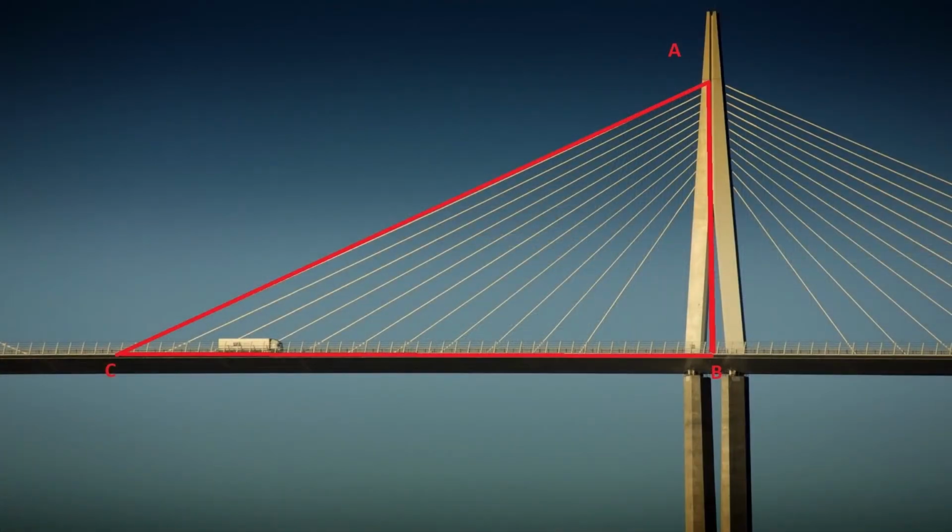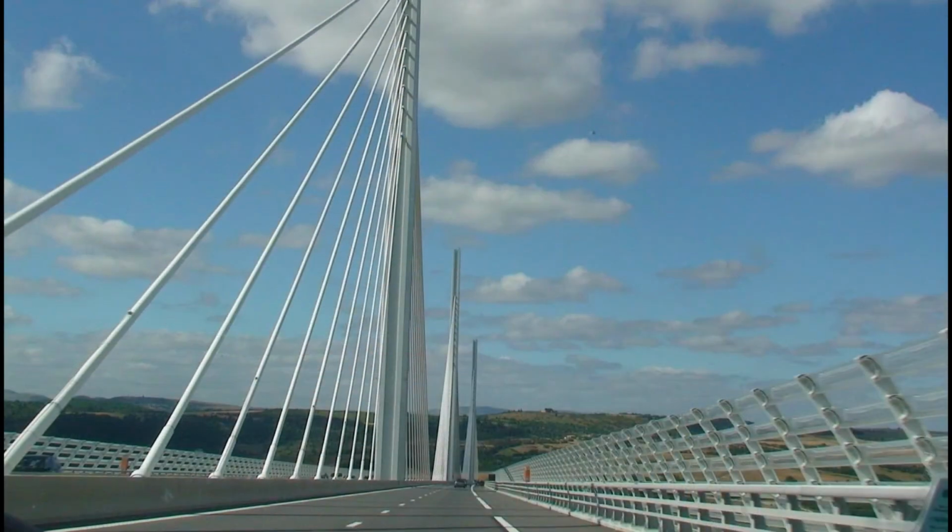अब क्या आप मुझे बता सकते हो कौन से टाइप का ट्रायंगल है ये? It's a right angled triangle. So, to find the length of the cable, engineers use the Pythagoras property of a right angled triangle.